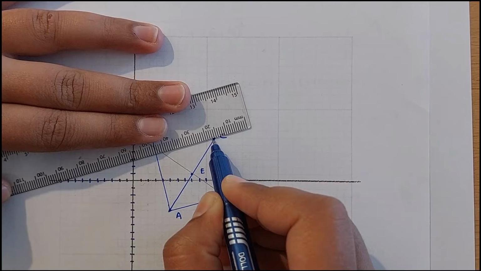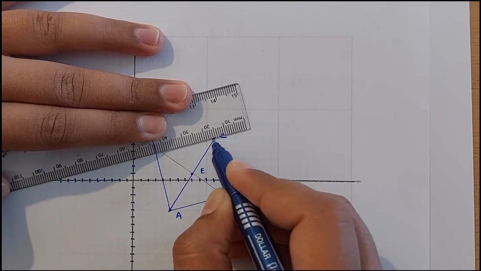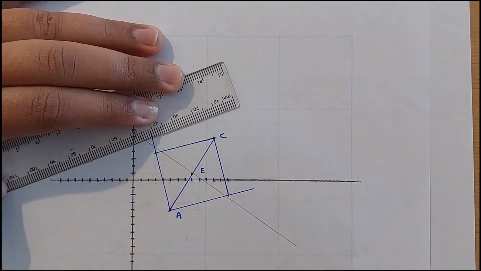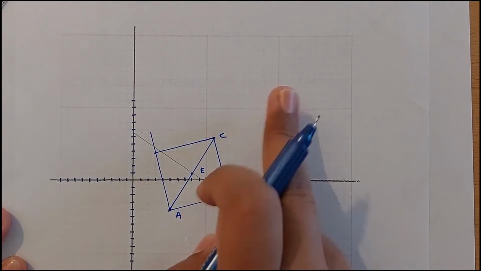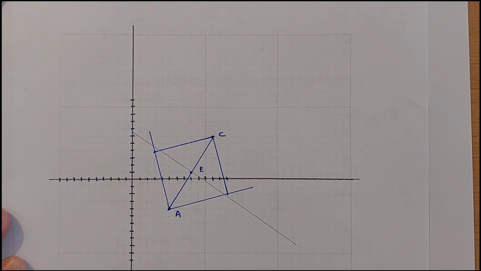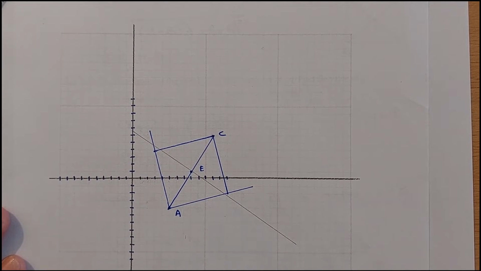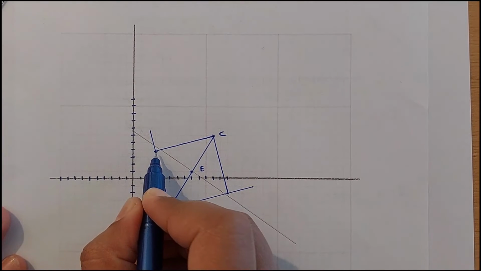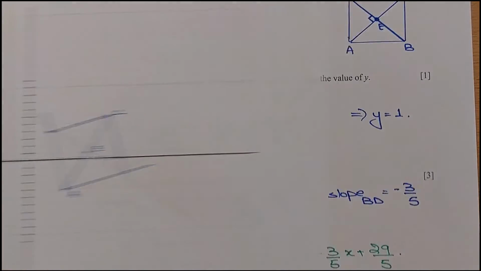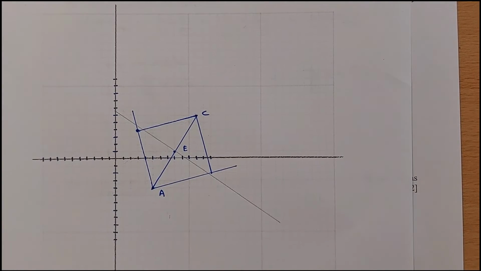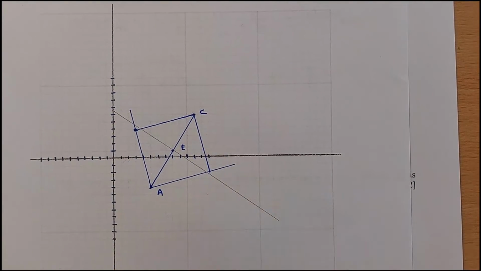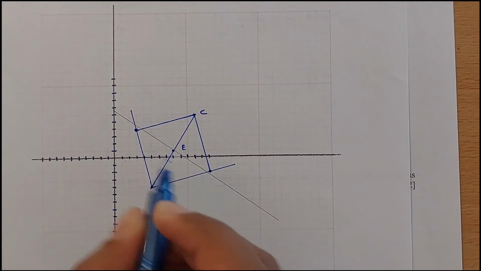Let me connect this point with the C. Yes, so as you can see, this diagonal is a perpendicular line. Okay, so what are the coordinates for B? Let's say this is B, because we have been given that the x coordinate of B must be less than the x coordinate of D. So B must be here and D is over here, right? Let's say this is D.